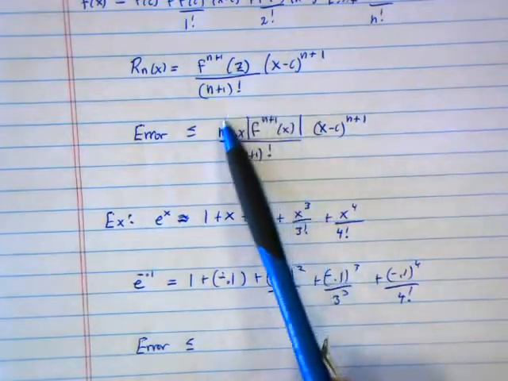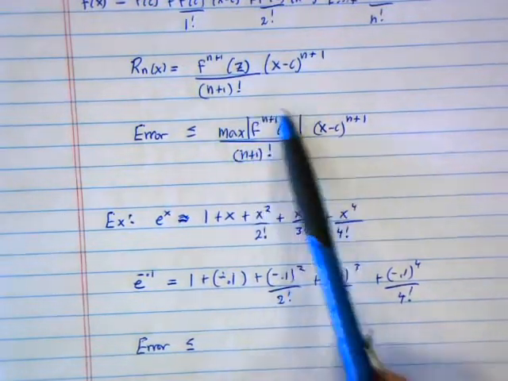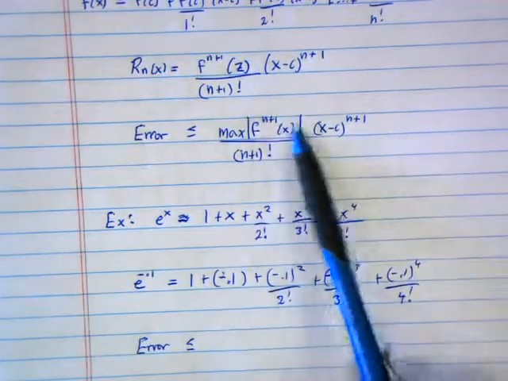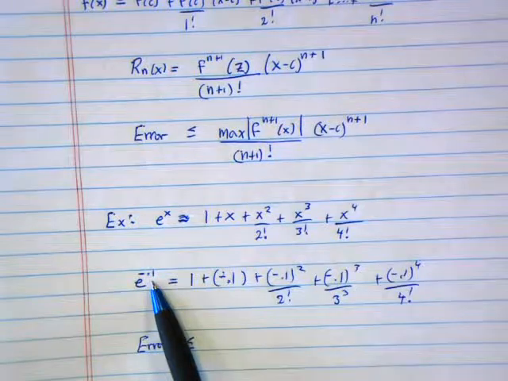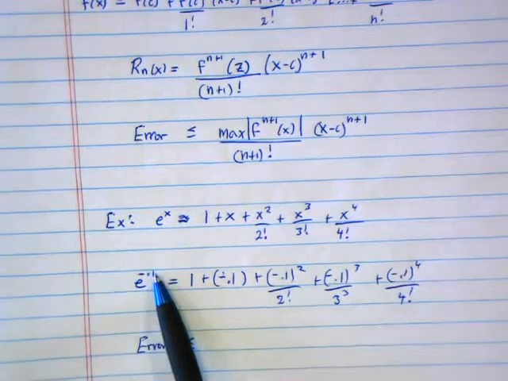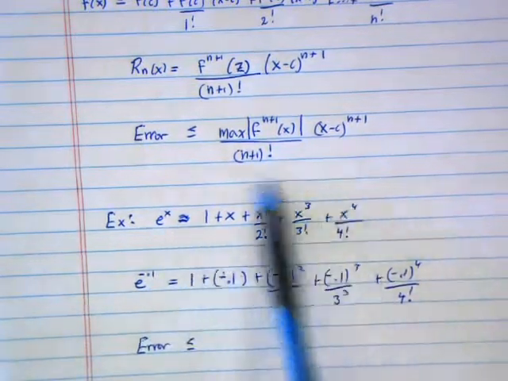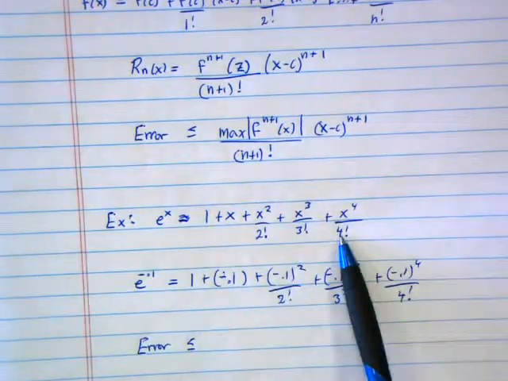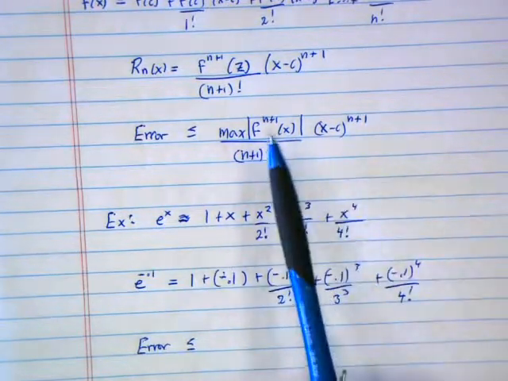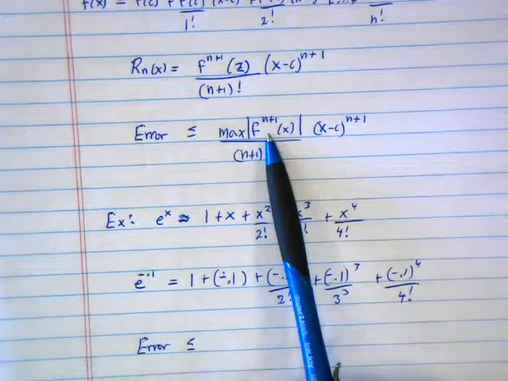I need to find the maximum of that derivative between negative 0.1, which is the point I'm interested in, and the spot where I centered this polynomial. Where is this polynomial centered? It's centered at 0. So, consider the function e to the x.